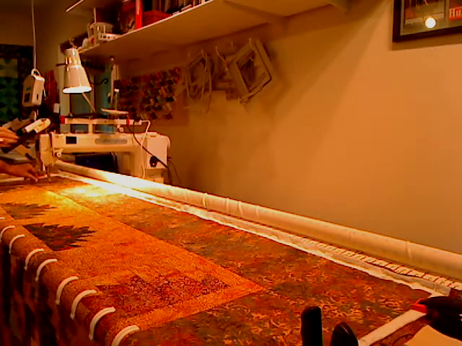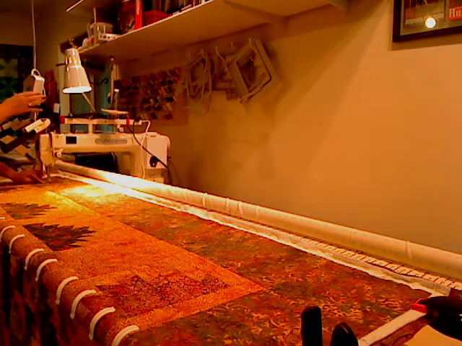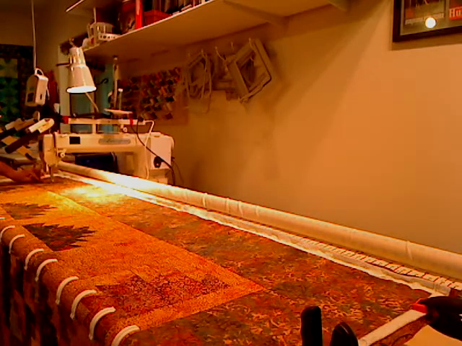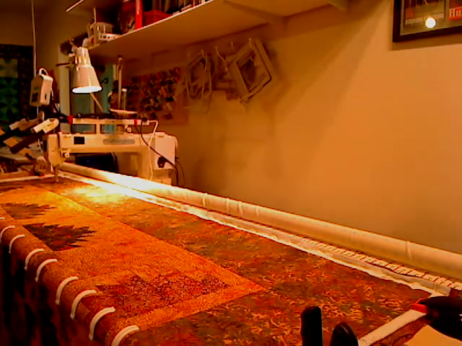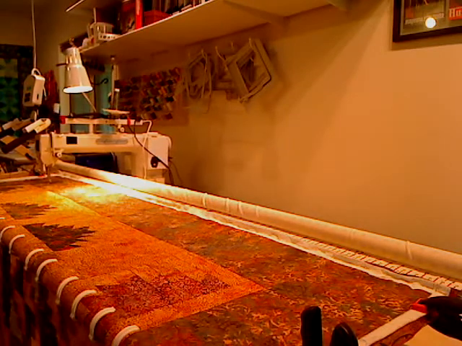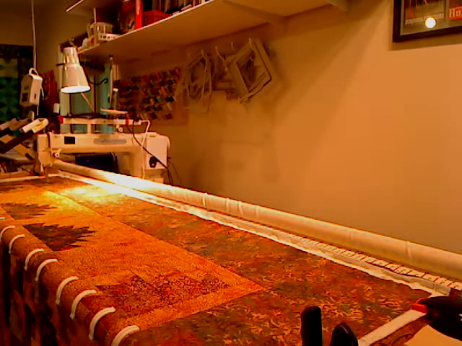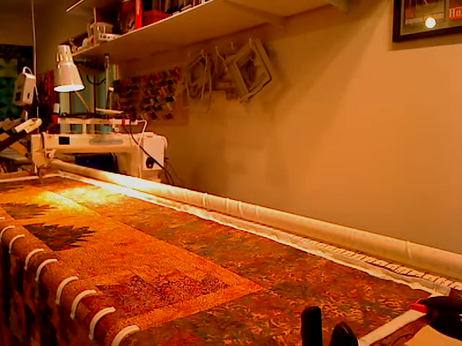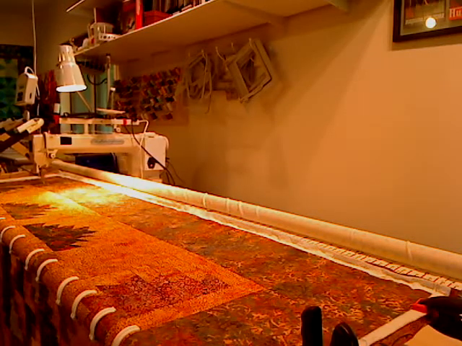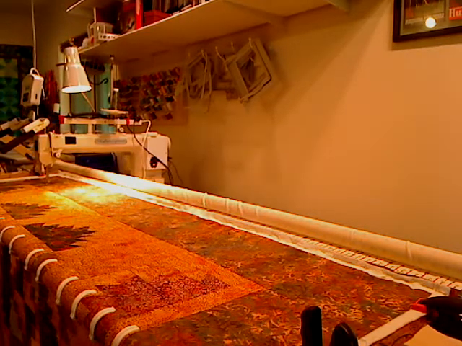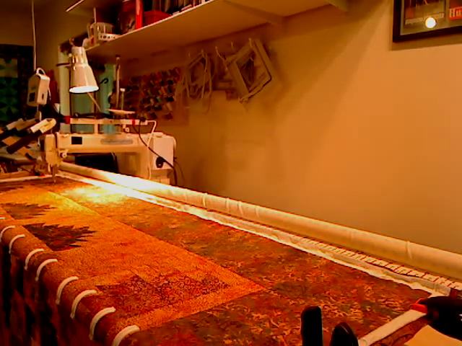Pull that bobbin thread up to the top. Leave a nice long tail so that you can bury it. And begin quilting. Now, here's another little tip for you. I'm doing a border. I did make the border to fit the space. I didn't just cut a border and then sew it on and trim it off.